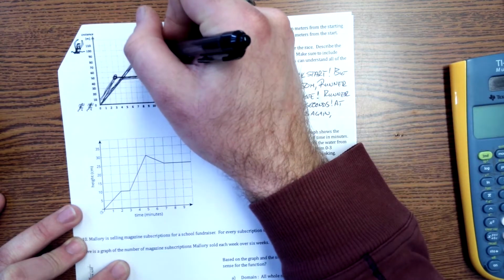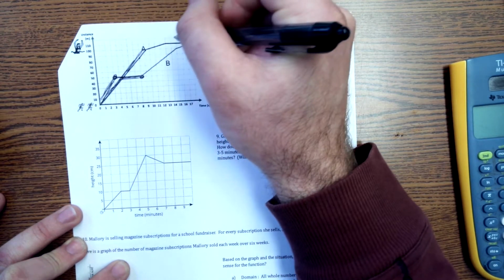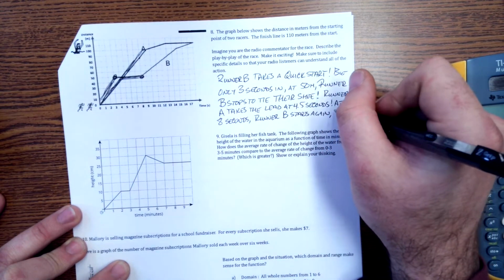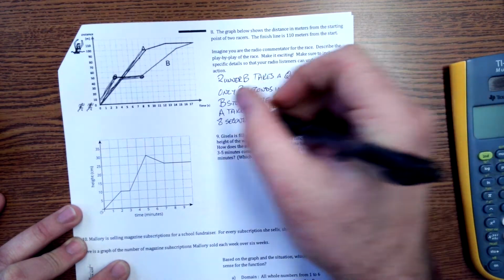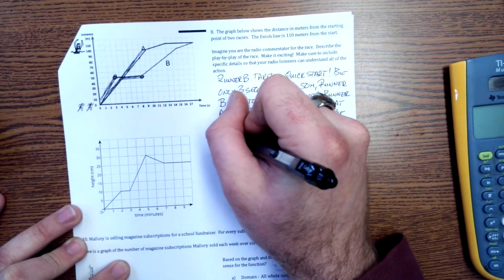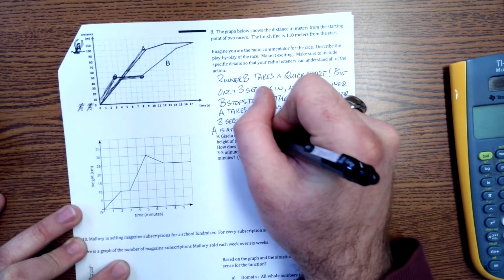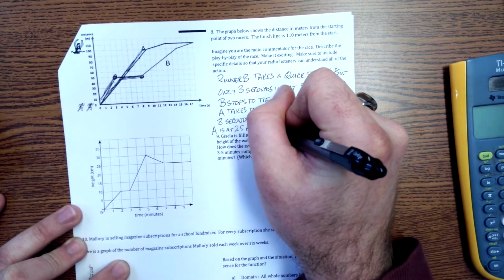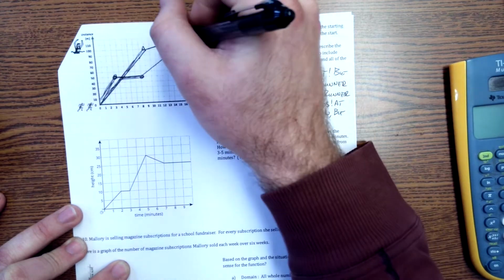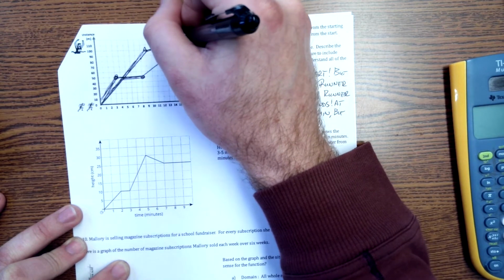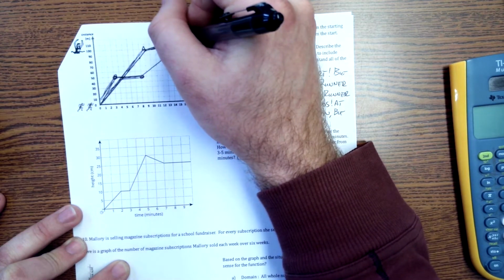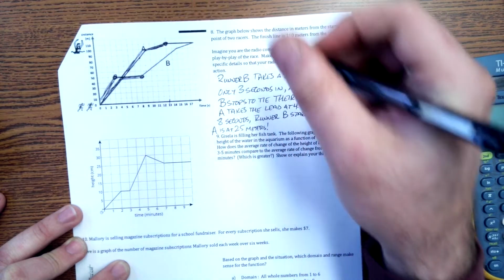But at 8 seconds, runner A has already reached about 85 meters. Looks like A slows down a little bit, but they hit the 110 mark at 13 seconds.